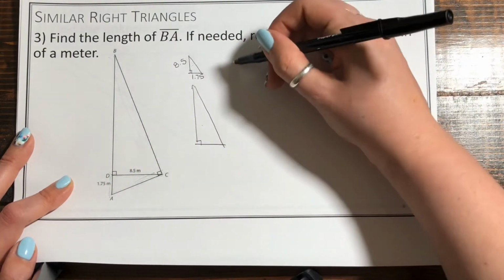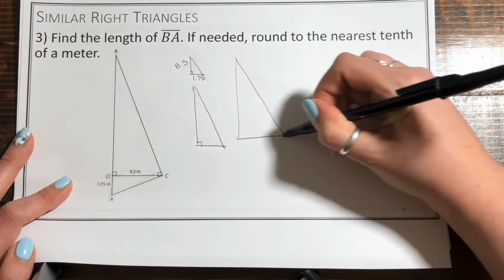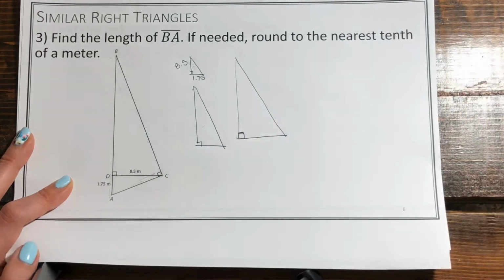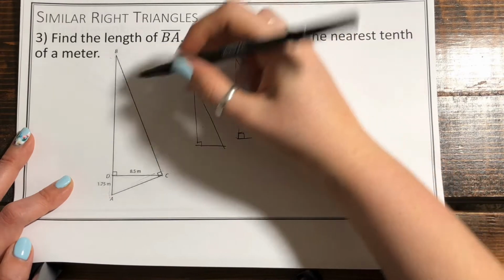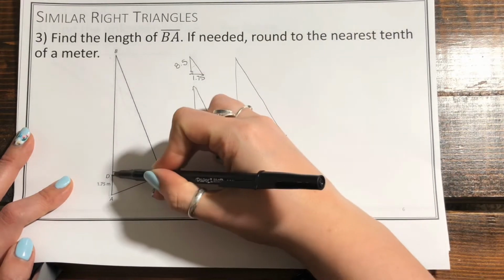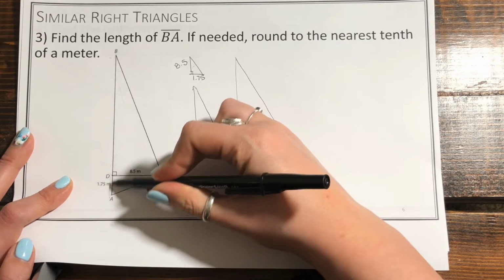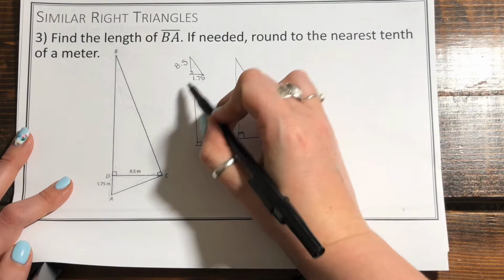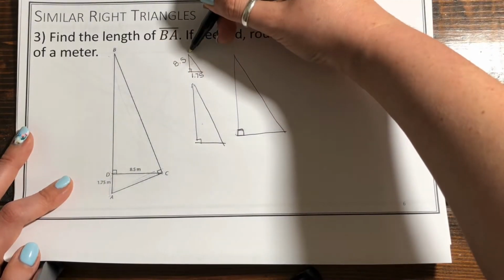So I'm going to draw an even bigger one. And I'm going to flip them all so that the right angle is in the bottom left corner, so that we can compare what sides match up with each other. So this small triangle right here, from C to D to A, we have the little leg as 1.75, which I already labeled right here. And then the longer leg is 8.5 coming right here.